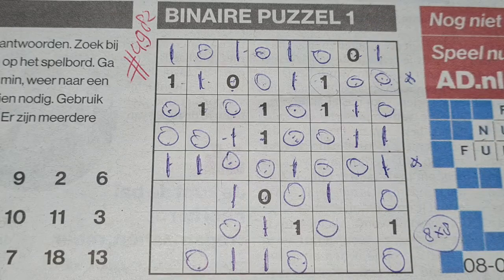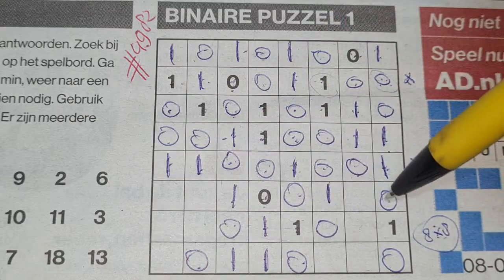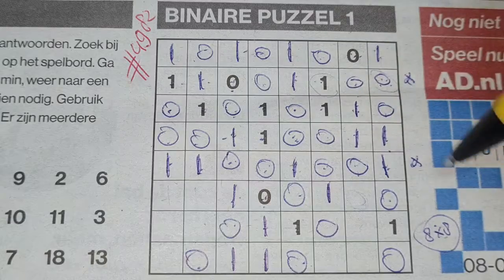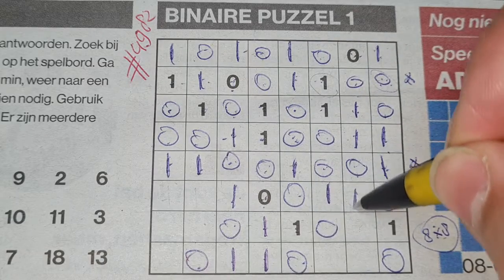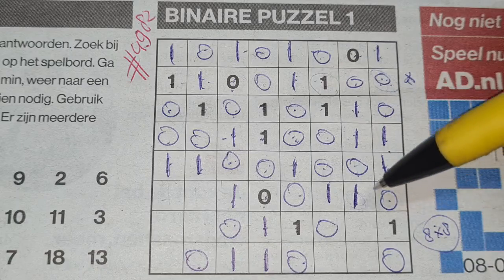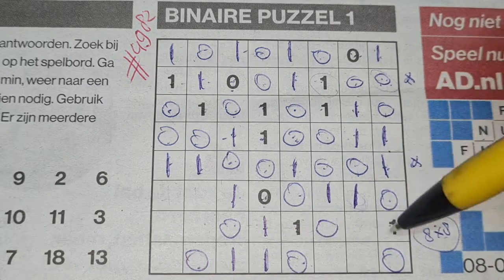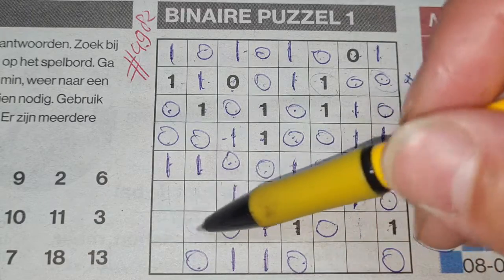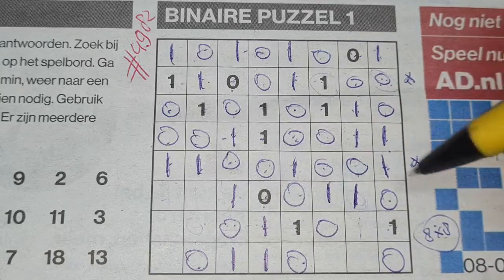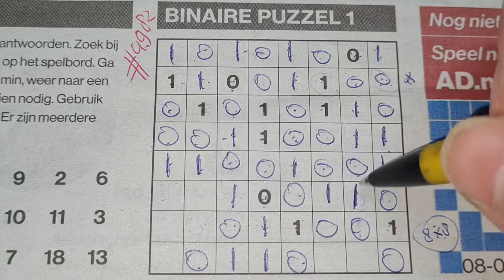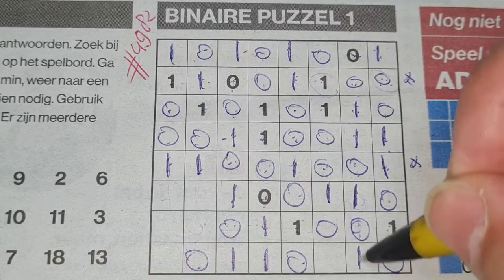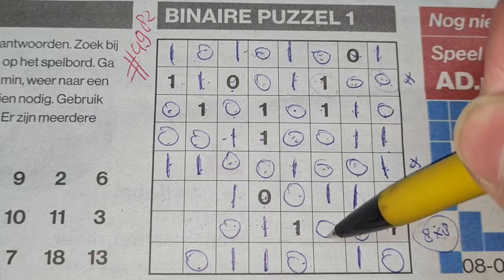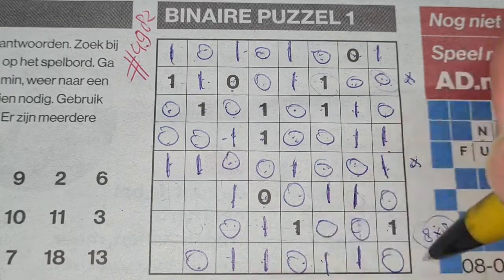Then, in this row we have 3 O's. If I place number 4 here, then we have 3 ones in a row in this row. Not allowed by one of the rules, so this should be a 1. Here we have 3 ones. Same story. If I place number 4 here, then we have 3 O's in a row in this row. Not allowed, so this can be 1. This should be an O. 1, 2, 3, 4 O's, so the rest are ones. 4 ones we have here, so the rest are O's.